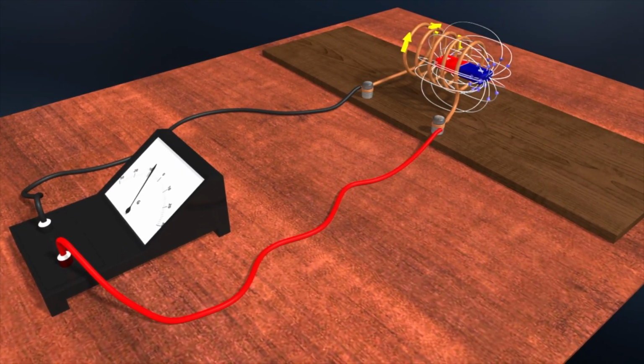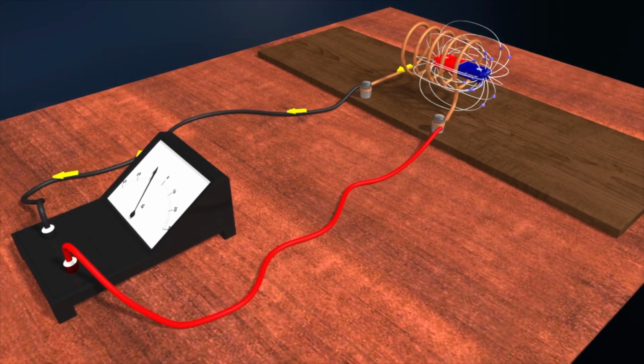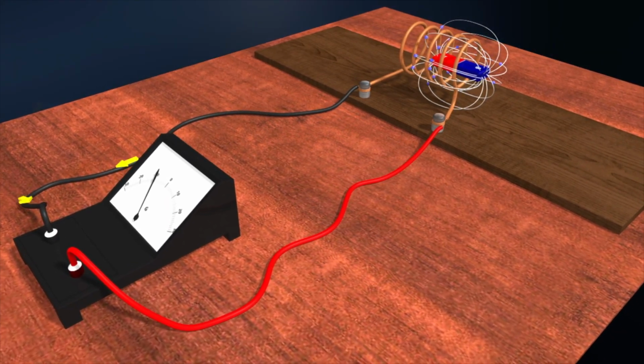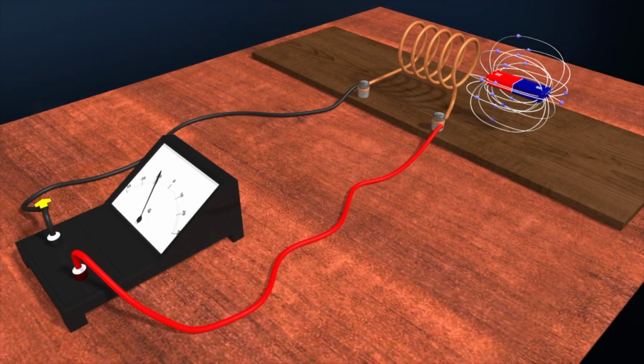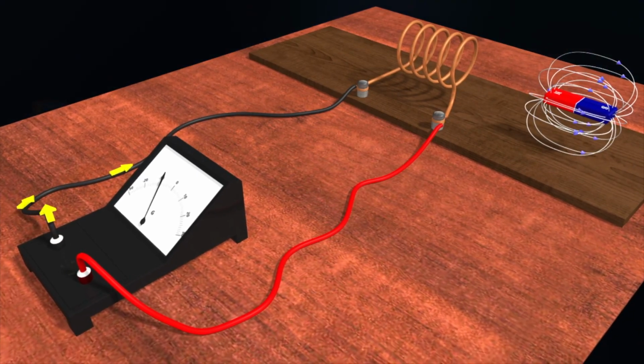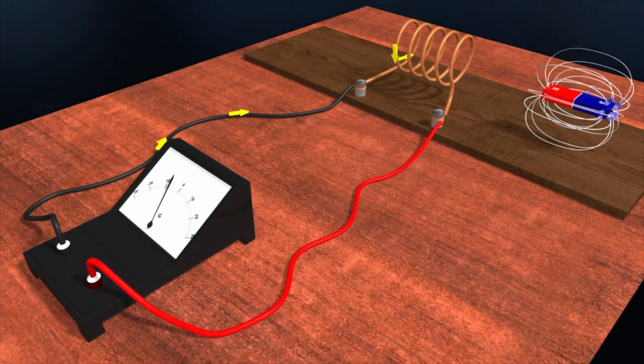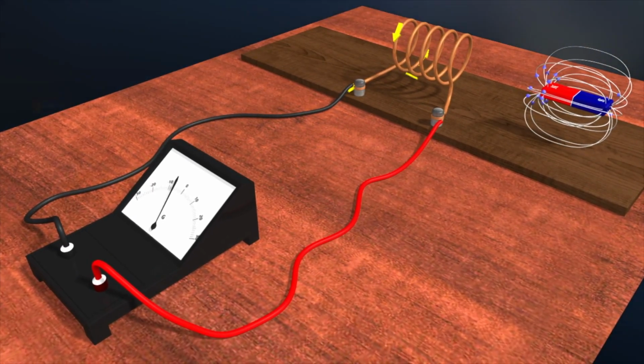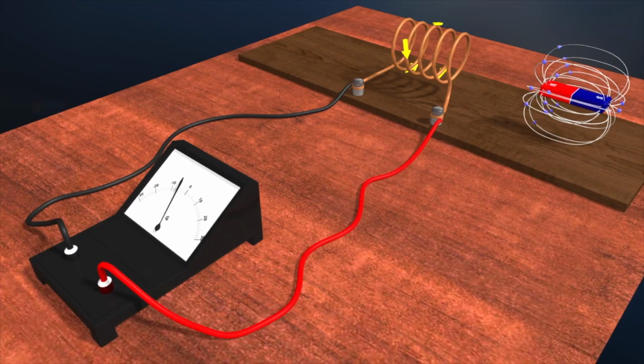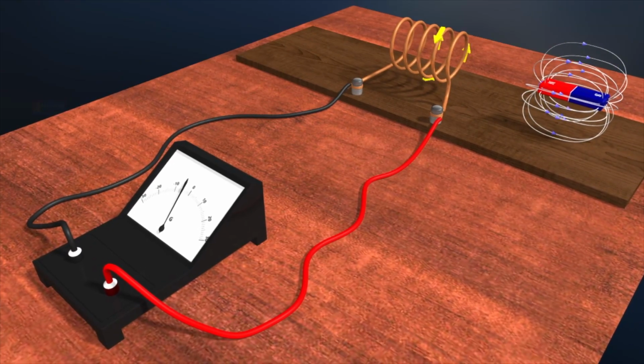The current carrying closed coil acts as a magnet. The north pole of the bar magnet is repelled by the north pole of the coil. Hence, we need to work to overcome this force. This mechanical work done on the magnet is converted into electrical energy in the coil.